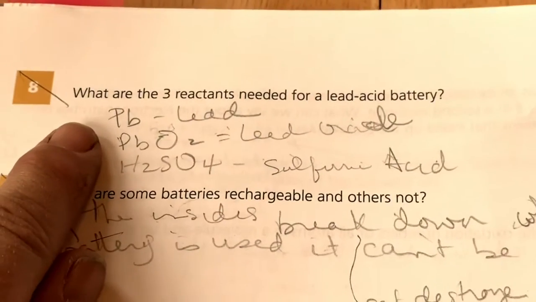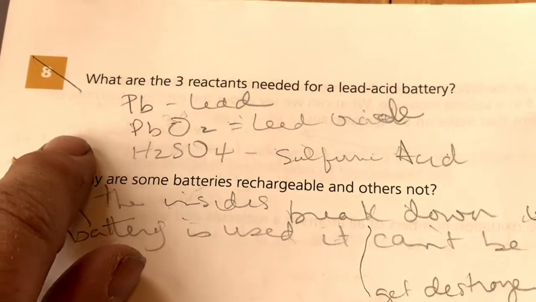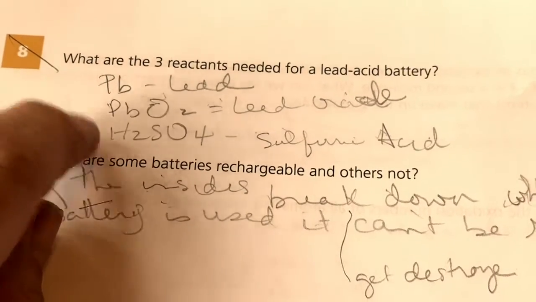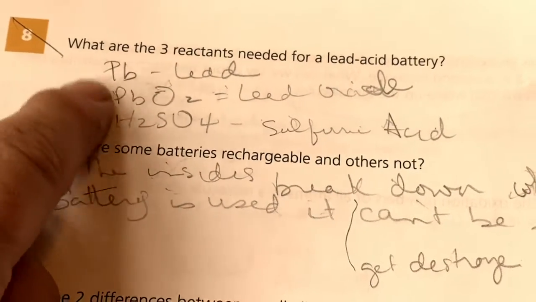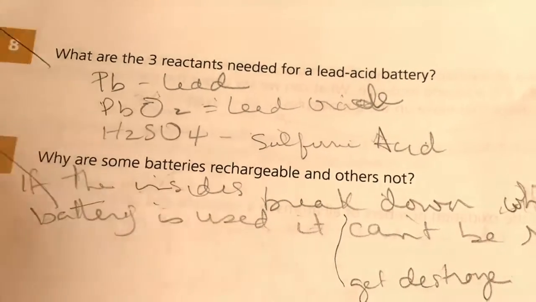Number 8. What are the 3 reactants needed for a lead battery or a lead acid battery? You need your lead, your lead oxide, and your sulfuric acid. So you have to have the 3 parts in order to make the electricity flow.